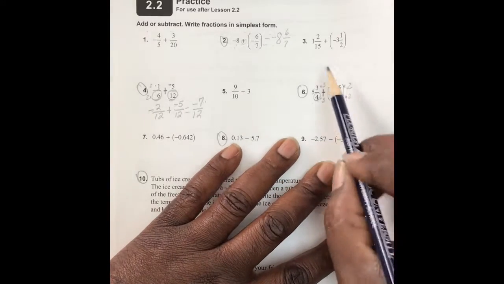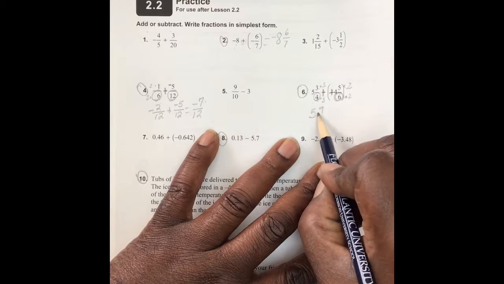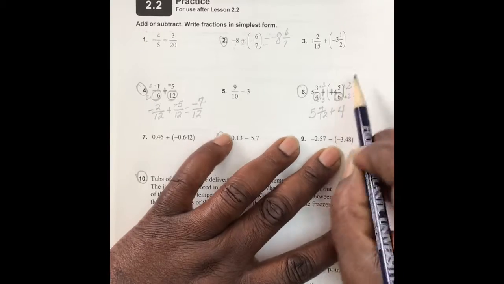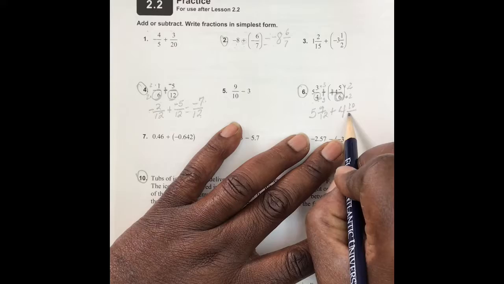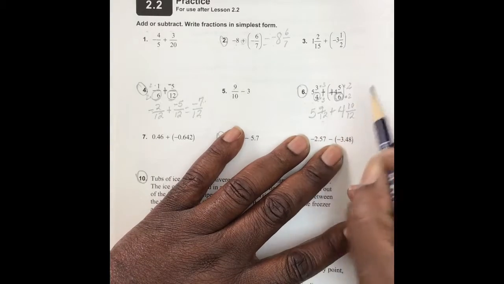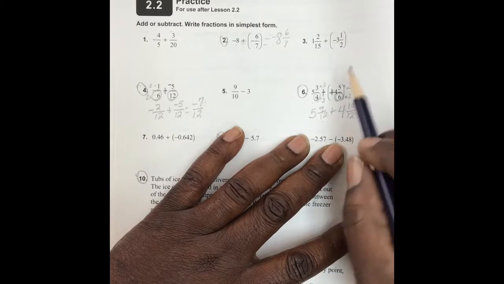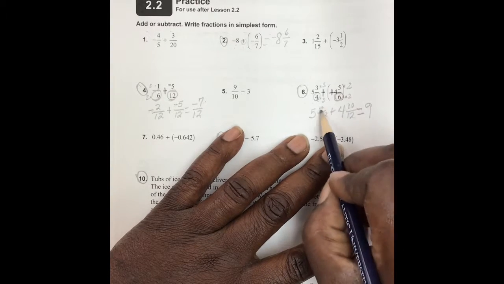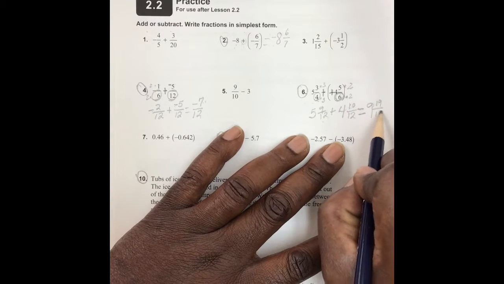Okay, so therefore we have 5, 3 times 3 is 9, 4 times 3 is 12. Plus we have 4, 5 times 2 is 10, and 6 times 2 is 12. Now with the like denominators, we can move forward. We are adding whole numbers. 5 plus 4 is 9. Numerators, 9 plus 10 is 19 over 12.